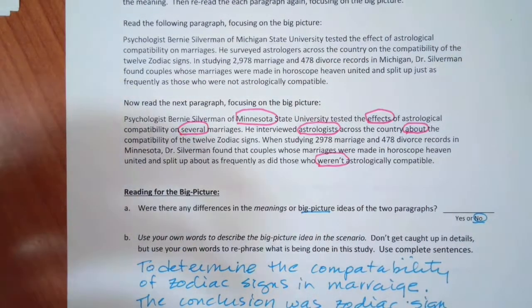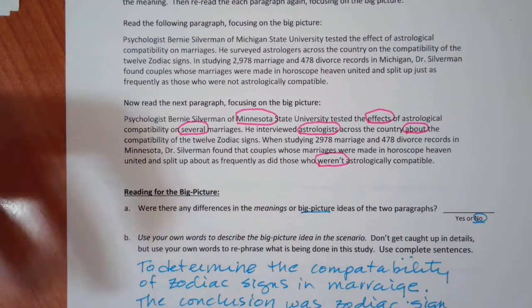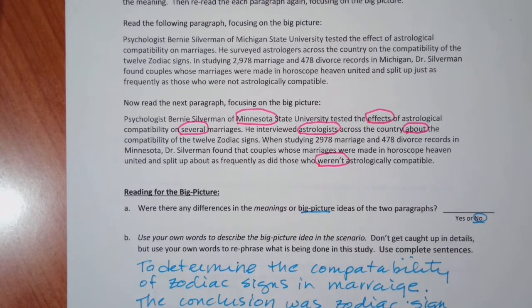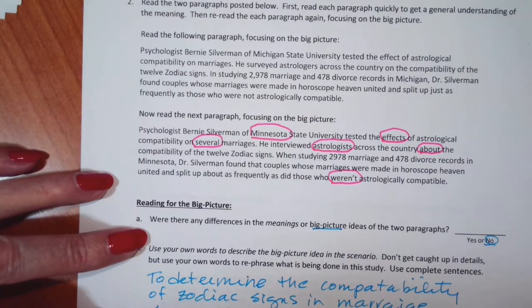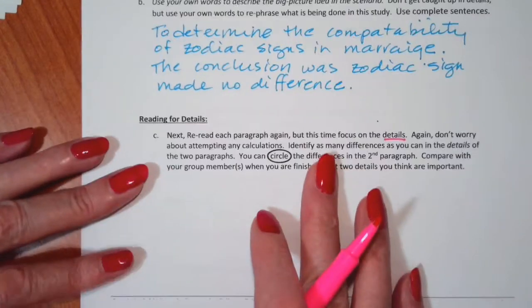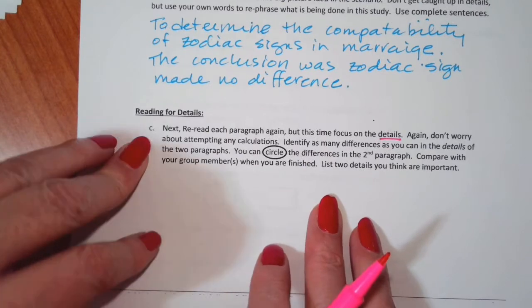Again, any of these, they don't make any difference except they don't know where the guy is working or went to school. Okay. All right, and two of the details that you think are important, one of the things that I talked about was where he worked. You can just, whatever was important to you on that.